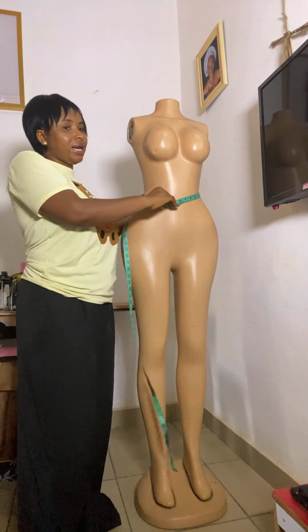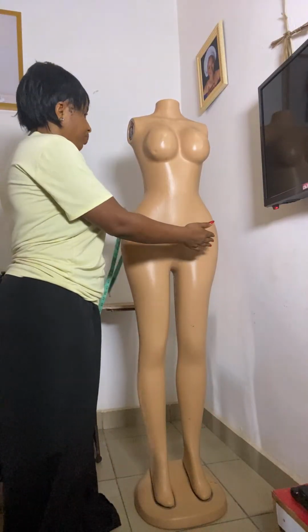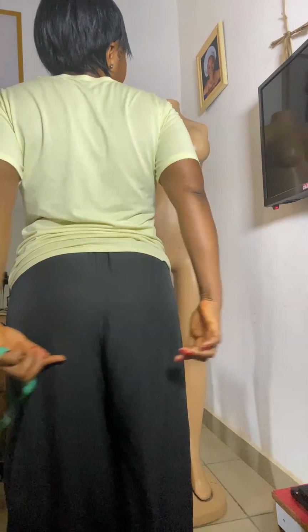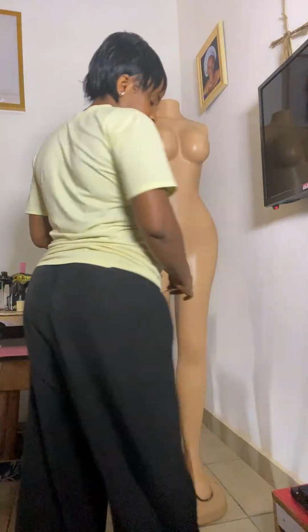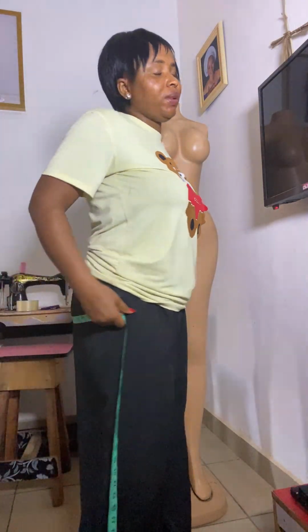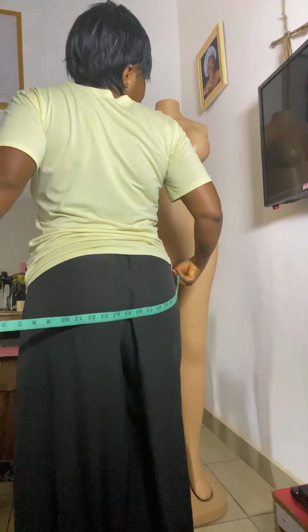Then the next measurement for you to take is the hip circumference, the measurement around the fuller side of the hip. You note that down. I'm going to take the measurement around my hip. Can you see what I am doing?